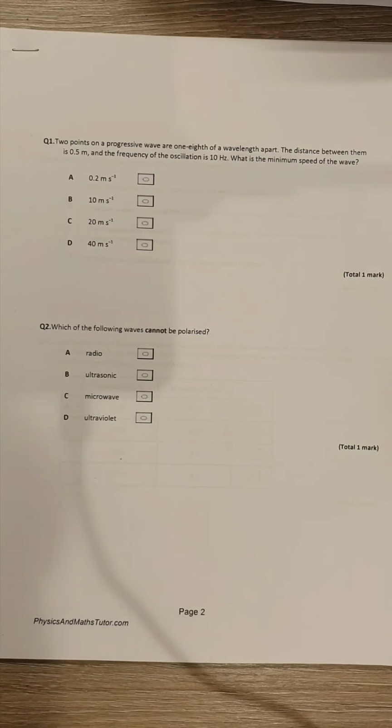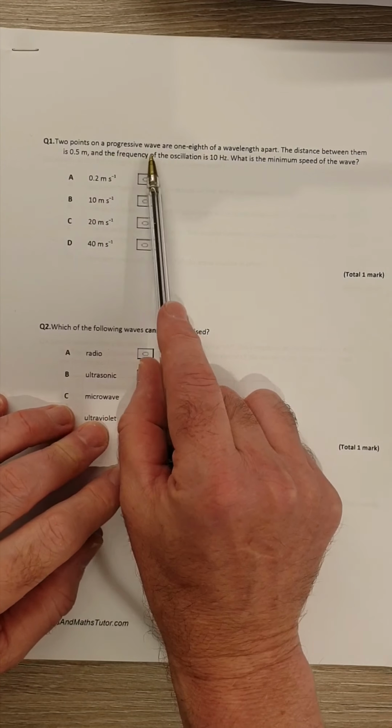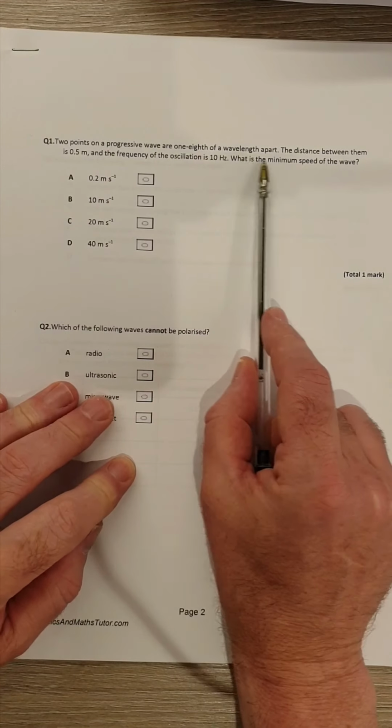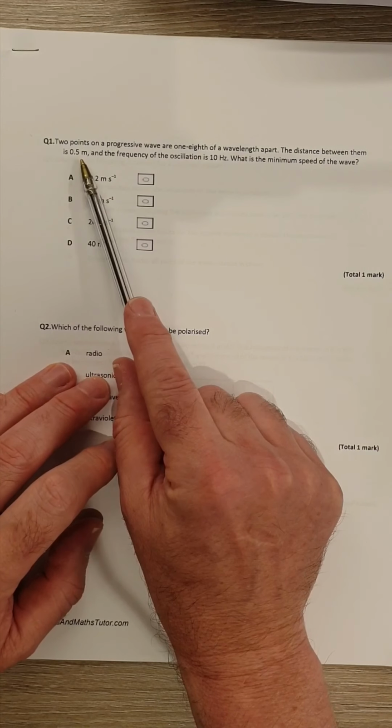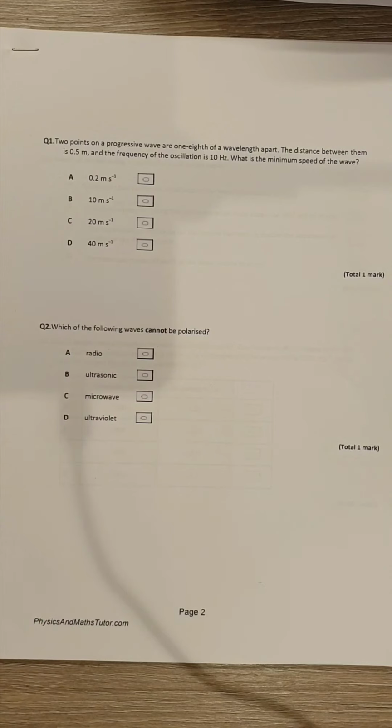Right, so multiple choice questions on progressive and stationary waves. Question 1, it says 2 points on a progressive wave are 1/8 of a wavelength apart. The distance between them is 0.5 meters and the frequency of oscillation is 10 hertz. What is the minimum speed of the wave?